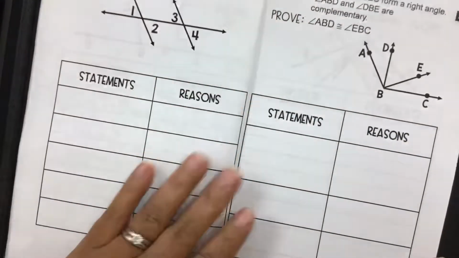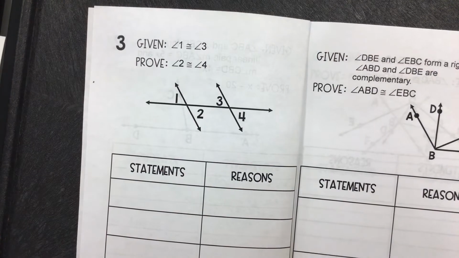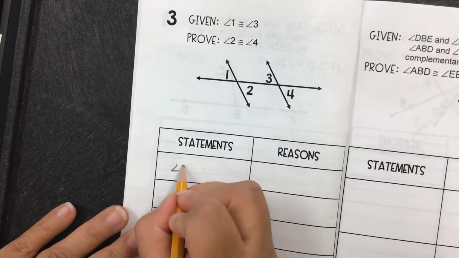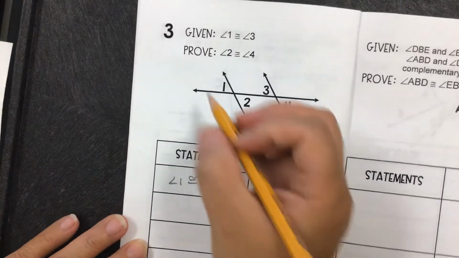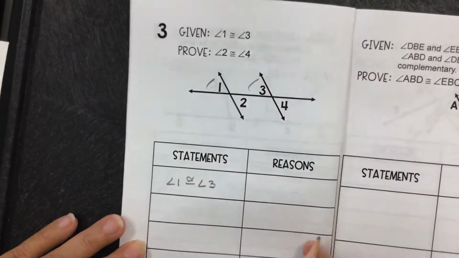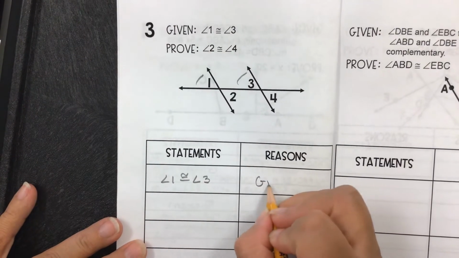Number 3. For number 3, we are given that angle 1 is congruent to angle 3. So they tell us that this angle is equal to that angle, given.